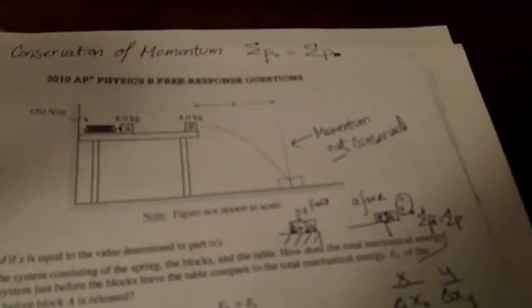There's one place here where there's going to be heat, and that is when block A crashes into block B. It's going to generate heat because it is an inelastic collision, because it's not totally elastic.